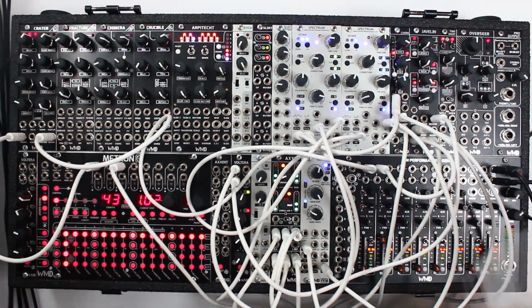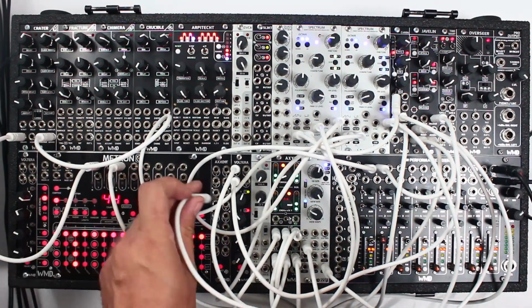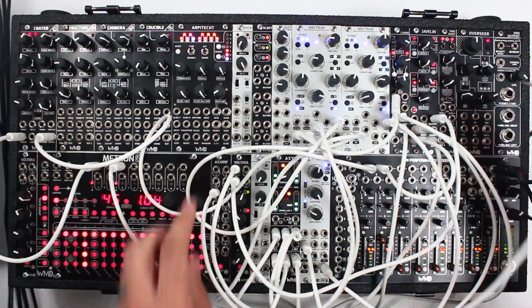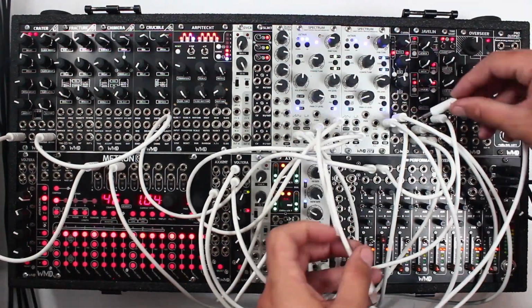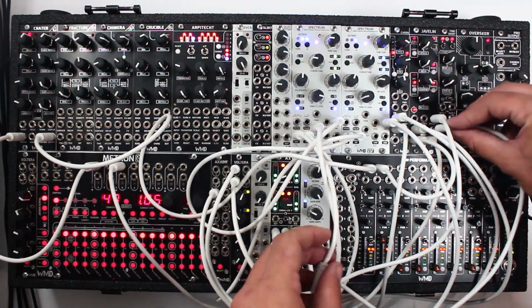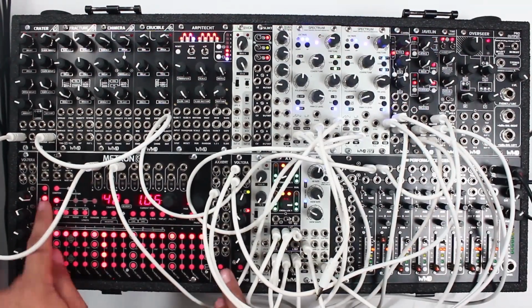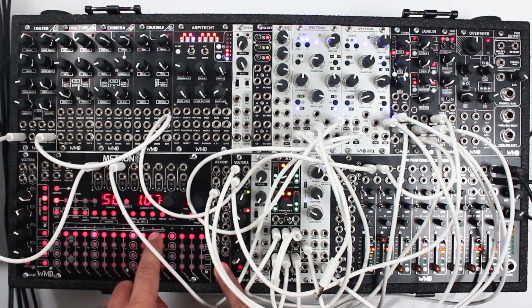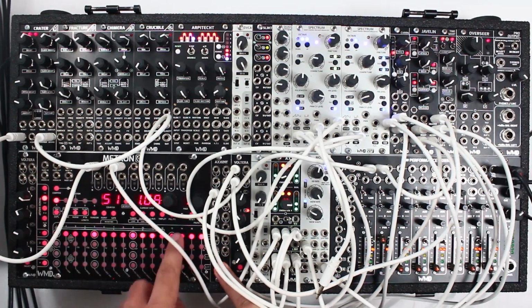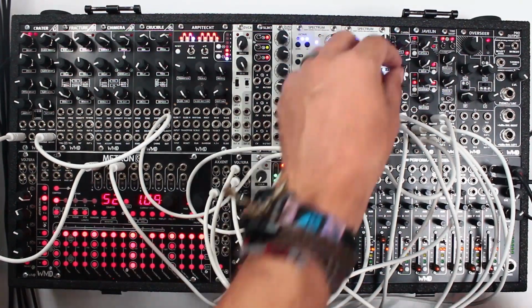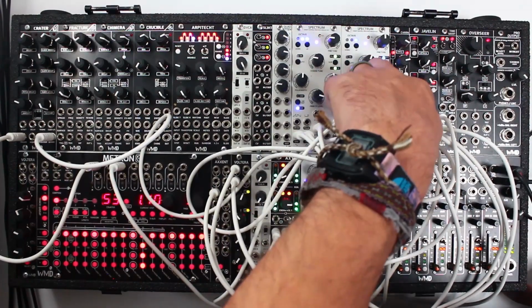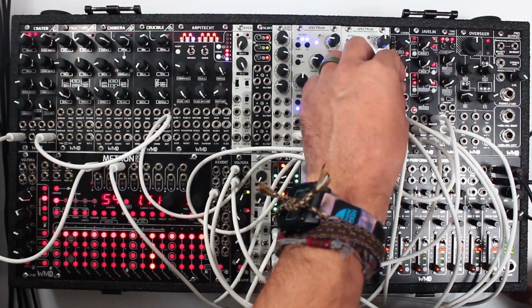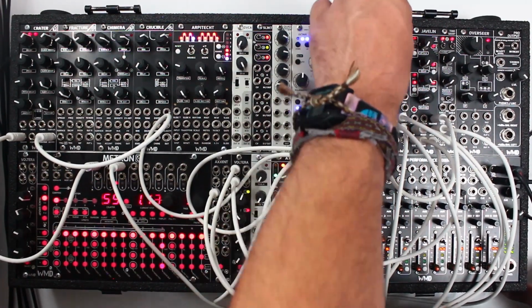We could add some accents if we wanted to, so I'm just going to take number 5 accent output of the accent module here, run that into accent on the javelin. Turn up the accent level a little bit more, more pronounced.